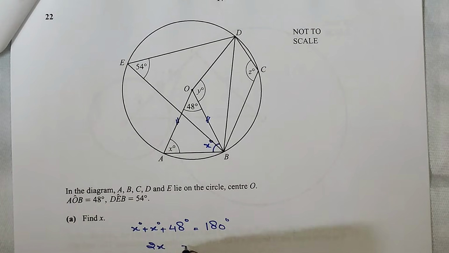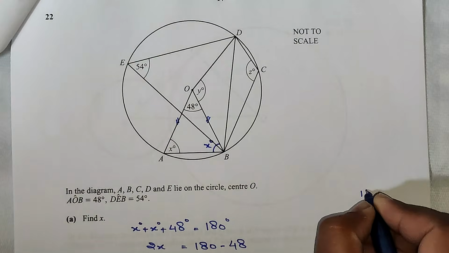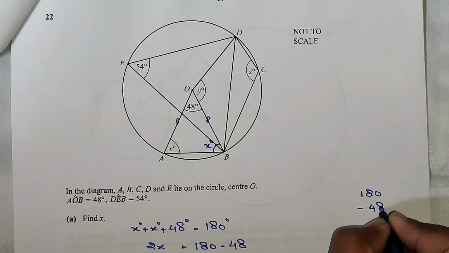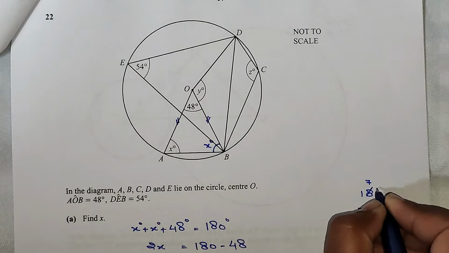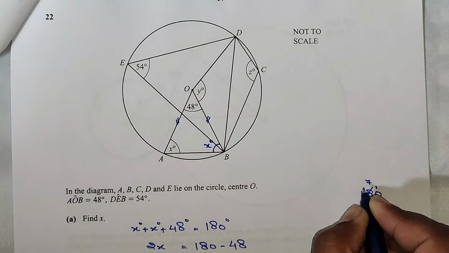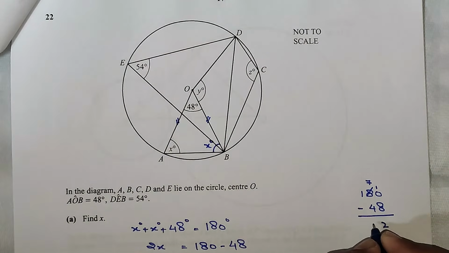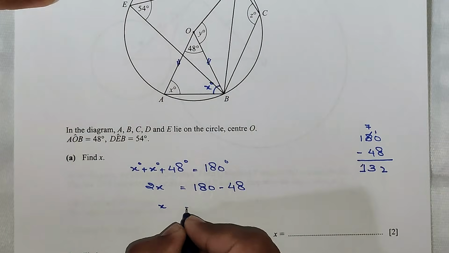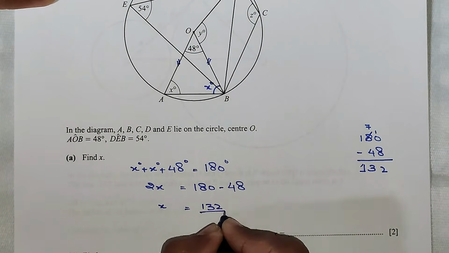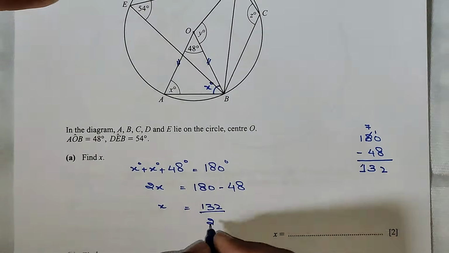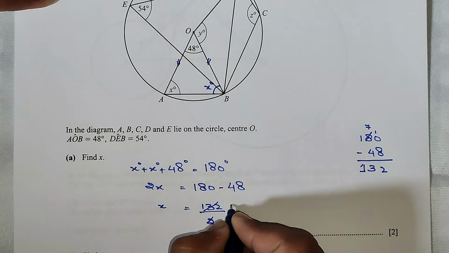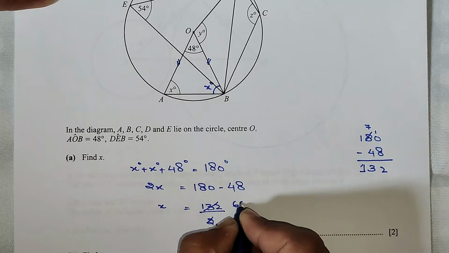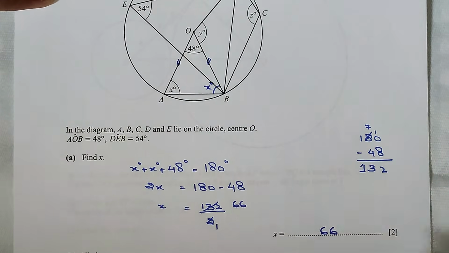So 2 times x would be equal to 180 subtract 48. So what is 180 subtract 48? 10 minus 8 would be 2, and 7 minus 4 is 3, and 1. So x would be equal to 132 divided by 2. 2 times 1 is 2. 2 times 6 is 12. So the angle x would be 66.